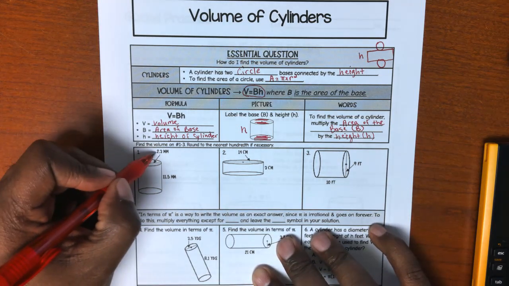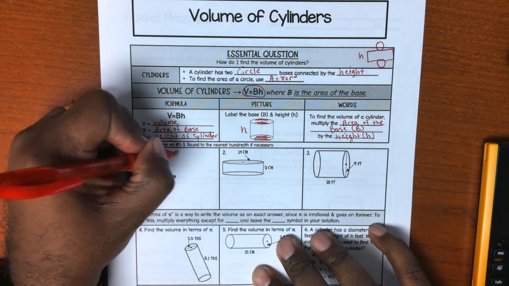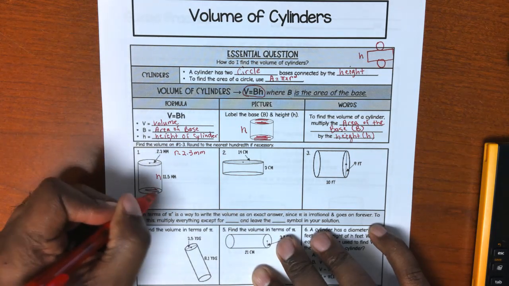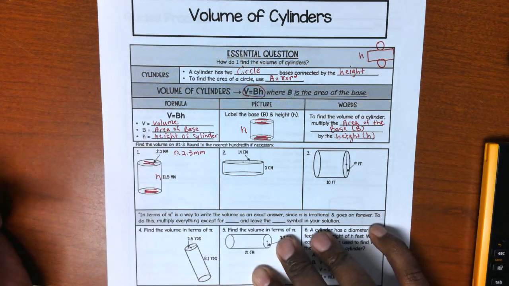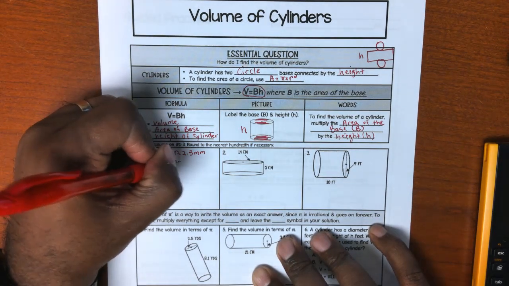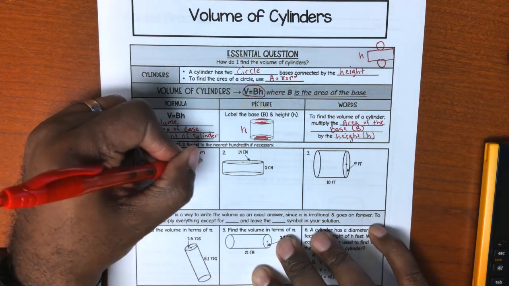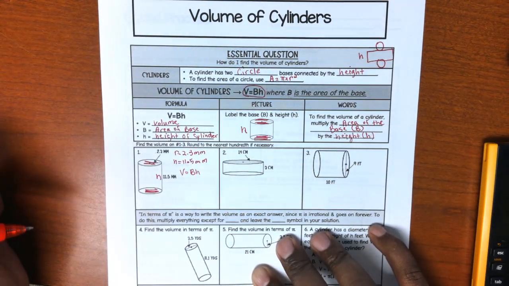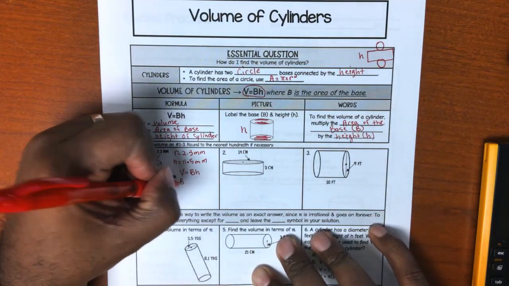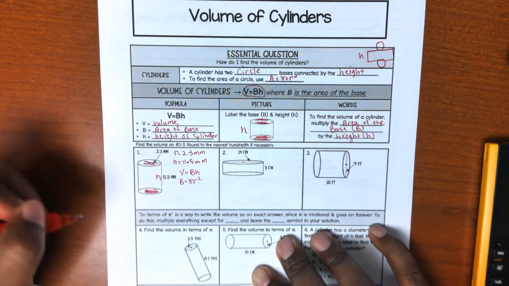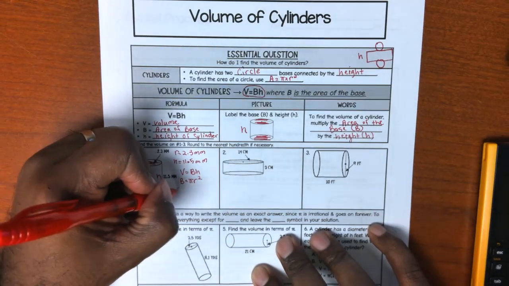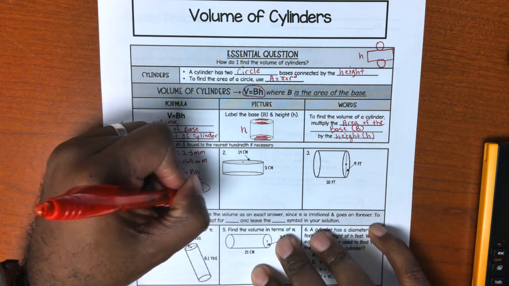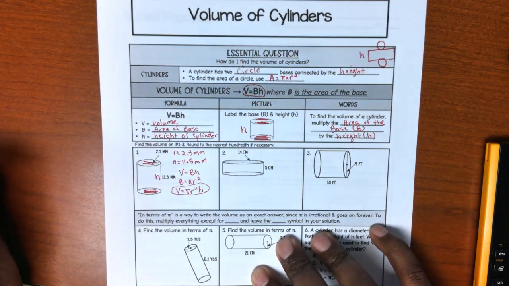But we have an R, which is 2.3. So R equals 2.3 millimeters. And your H, which is here, these are my bases. H is 11.5 millimeters. If my formula is V equals BH, we can replace B with the area of our base, and the area of our base is equal to pi r squared. From here, we plug everything in, and our formula is pi r squared h. This is our true formula for the volume of a cylinder.